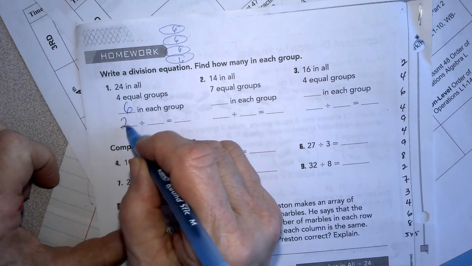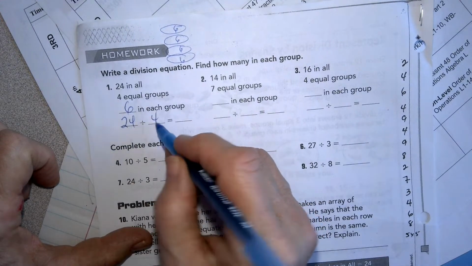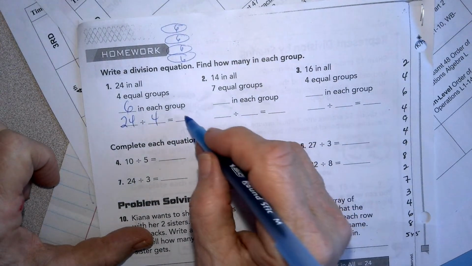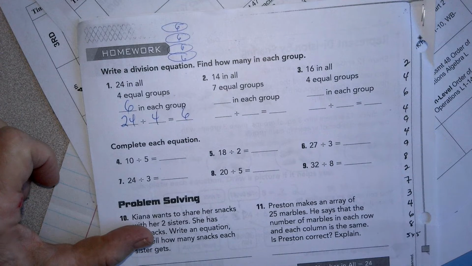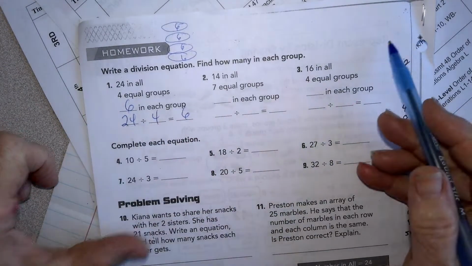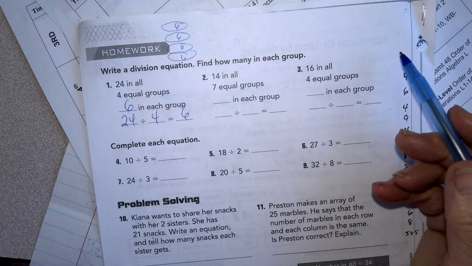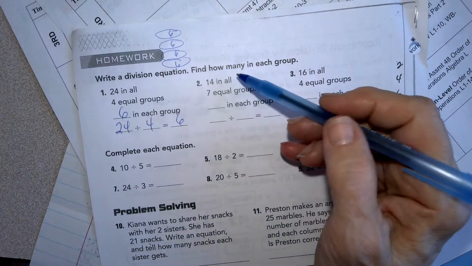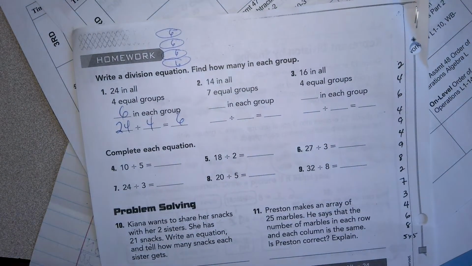So again, we're going to write 24 divided by 4 is 6. And remember, going the other way, I could check it. 6 times 4 is 24. All right. Now, I'm not going to draw this out because that's too many groups.